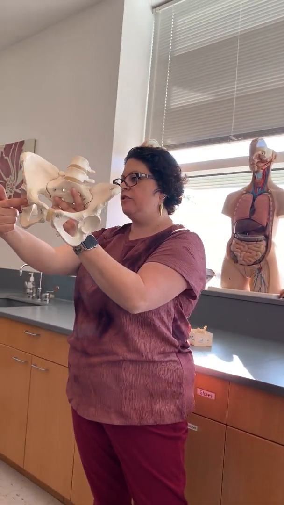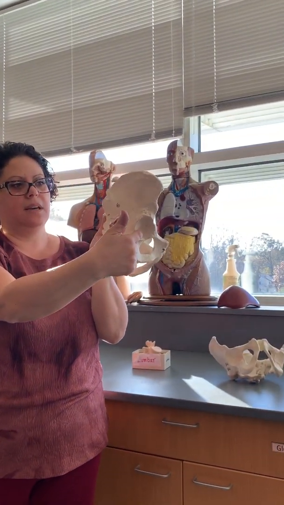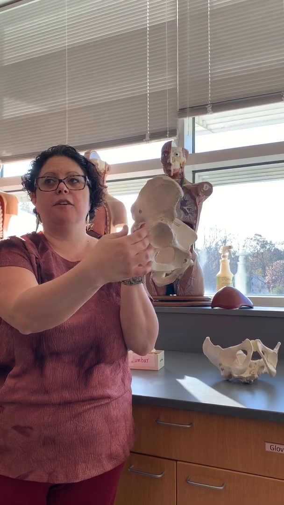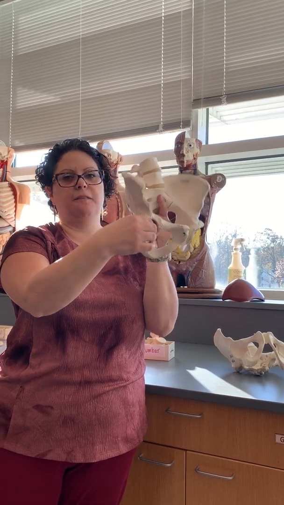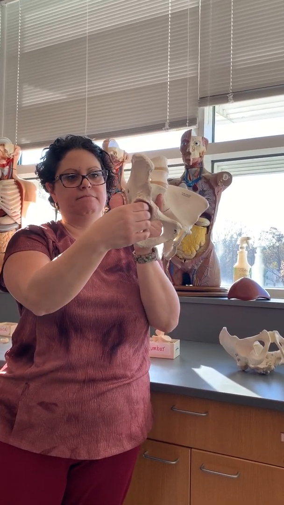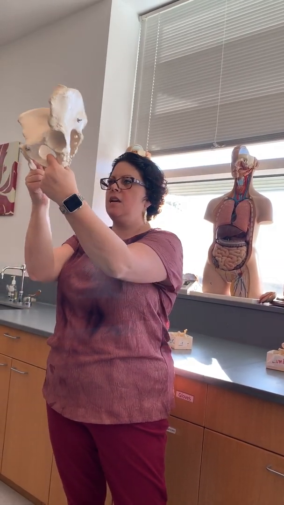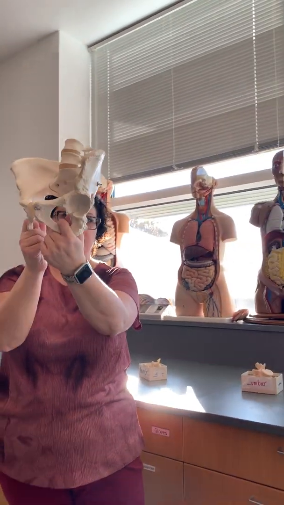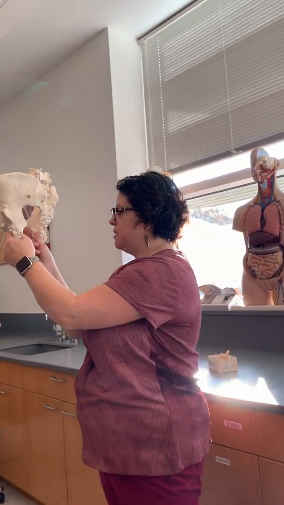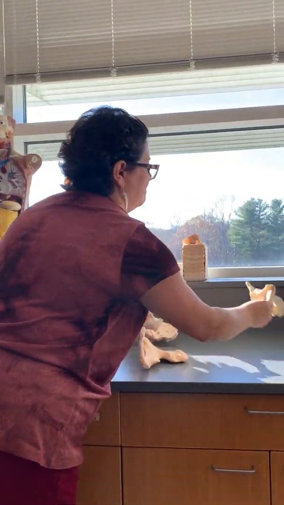This indentation over here in the pelvic bone is called the acetabulum. This is for the head of your femur, the large bone in your leg, to articulate. So this is what's going to form your hip joint. Okay, this is the acetabulum. This foramen here is called the obturator foramen. Can you say it again? Obturator. Almost like operator.